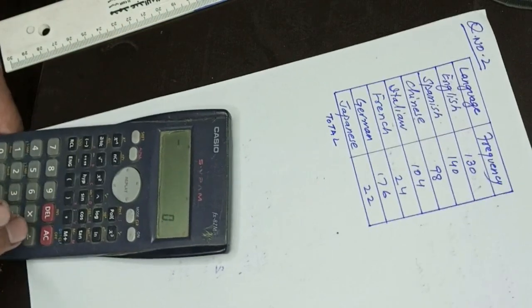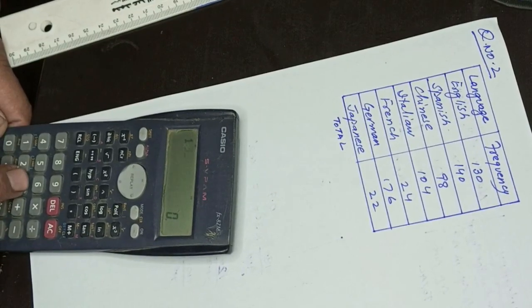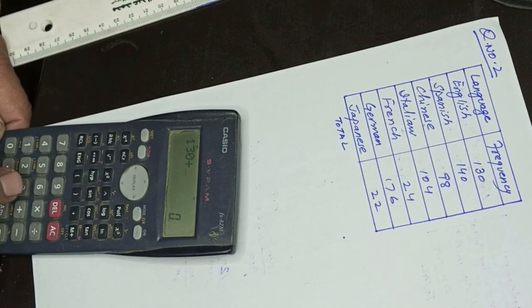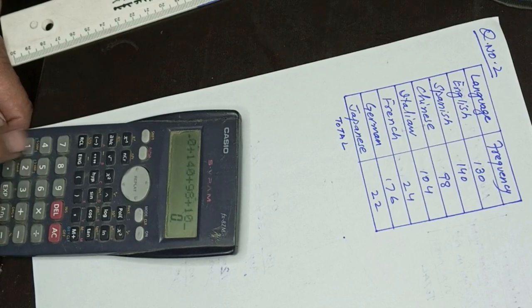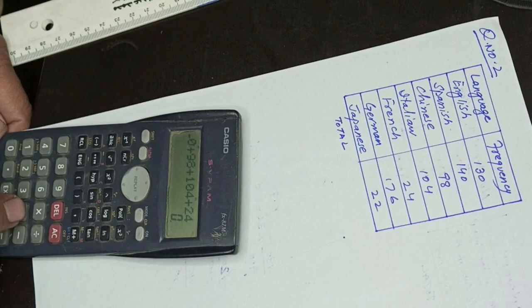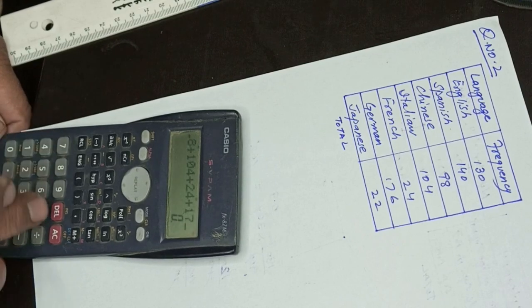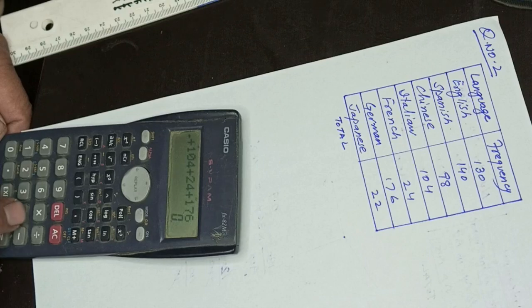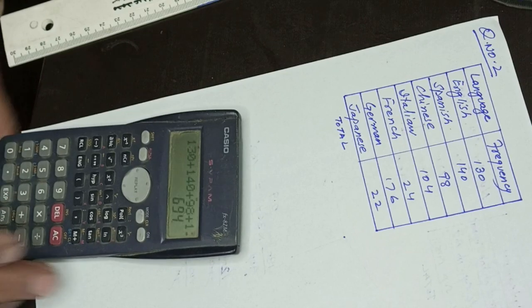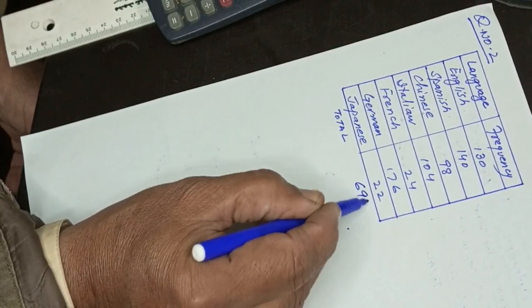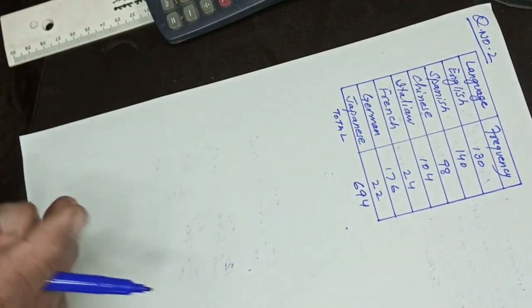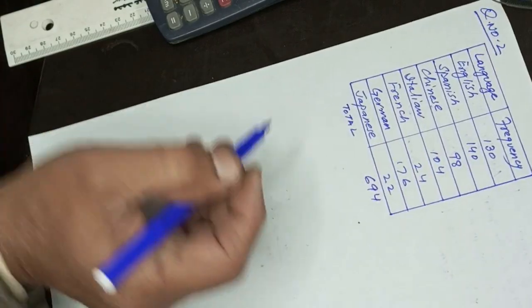Let me use the calculator: 130 plus 140 plus 98 plus 104 plus 24 plus 176 plus 22. Now it becomes 694 passengers. So what will we do?